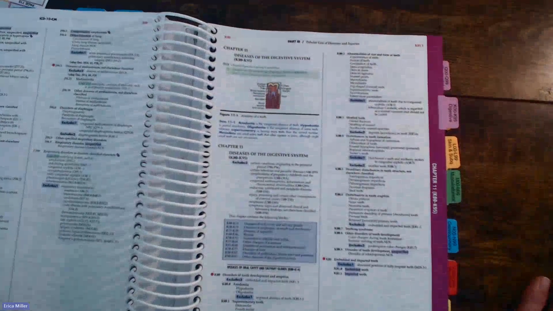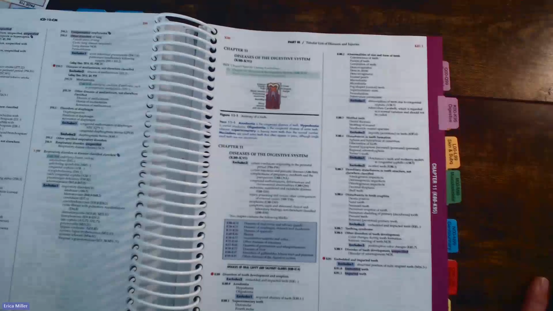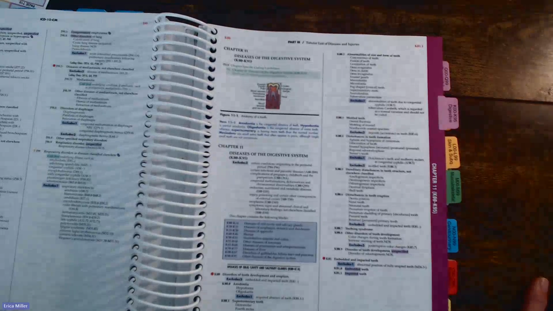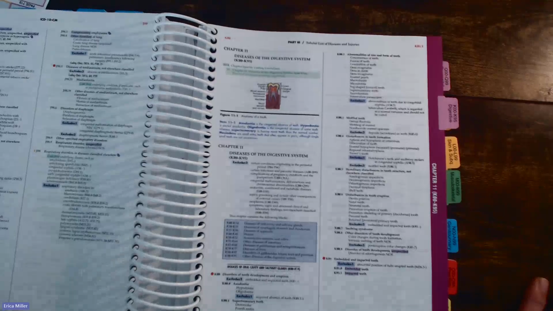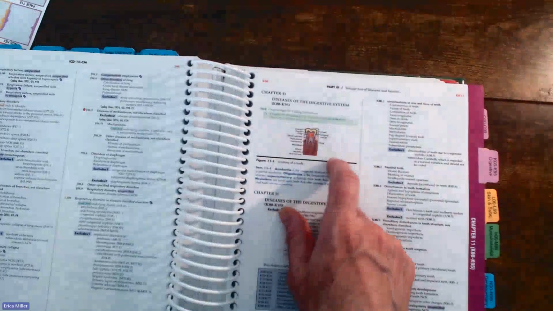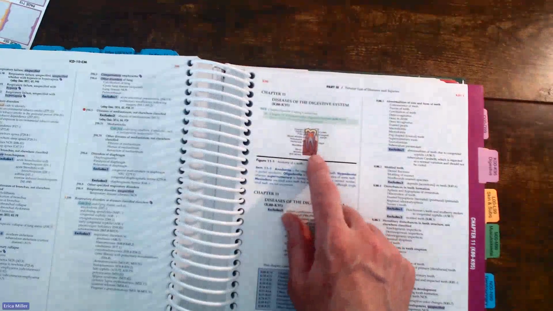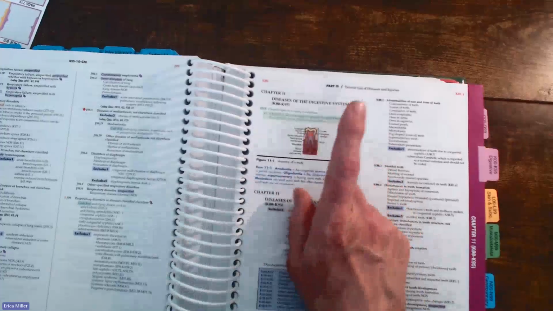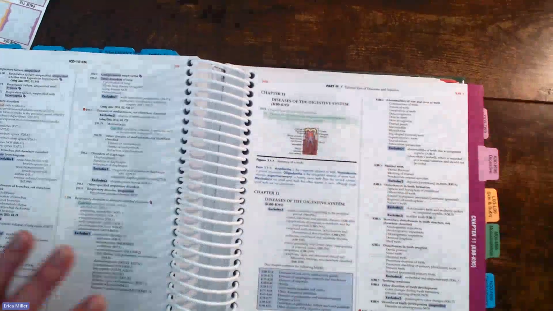Moving on to K codes. This is chapter 11. K codes cover diseases of the digestive system. Fun fact, these codes also cover diseases of the oral cavity. Yes. So if you work for a dentist, you will code for those cavities and that gingivitis through chapter 11.